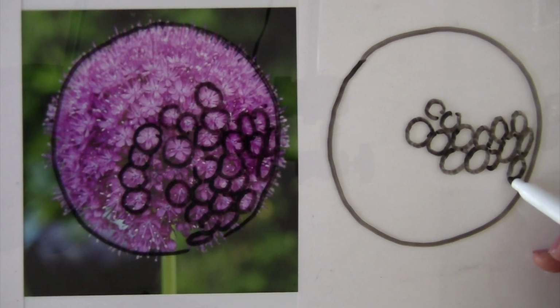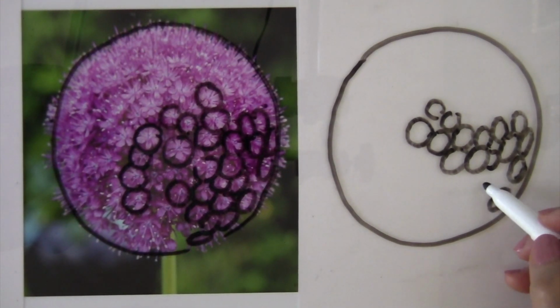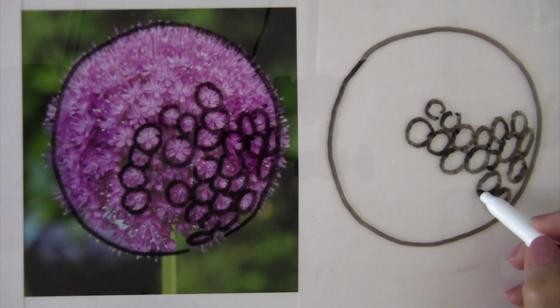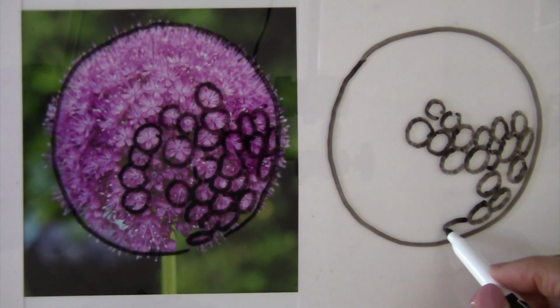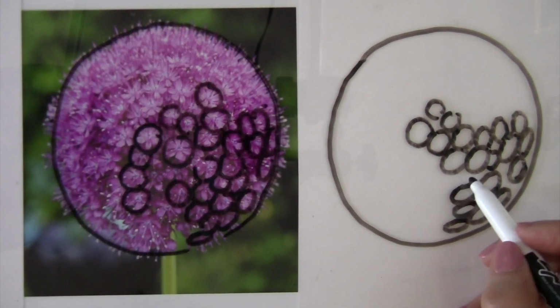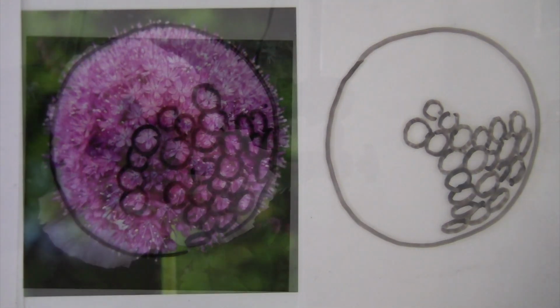And those small, narrow, thin ellipses will really help you to define the contour. Even though this is a round flower, it'll help you to define the contour of this particular subject. Now rest assured, you are not going to have to do an allium in this class.